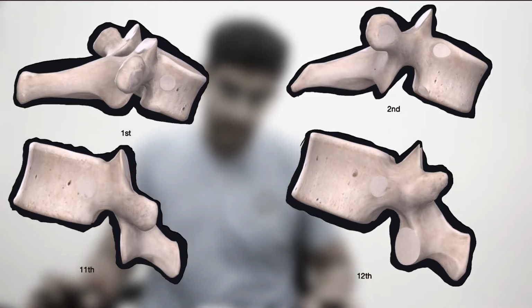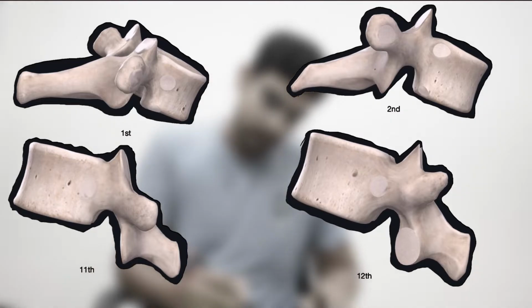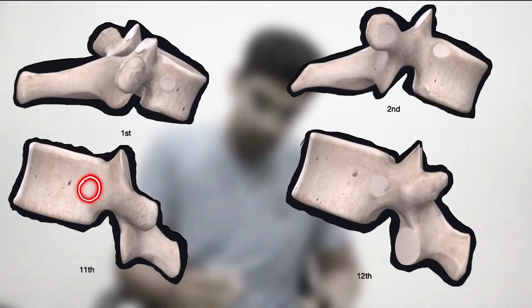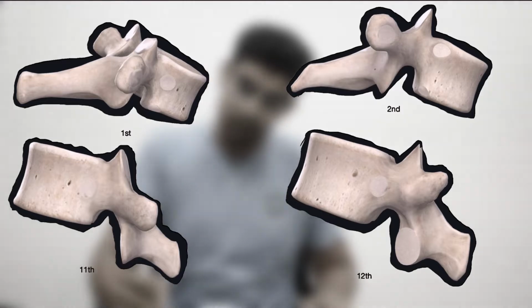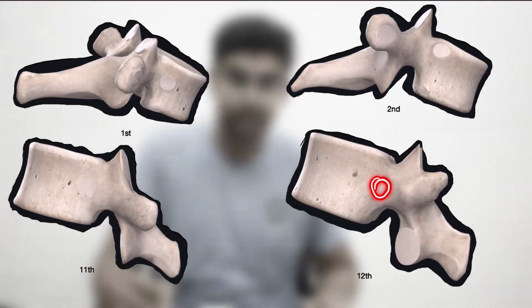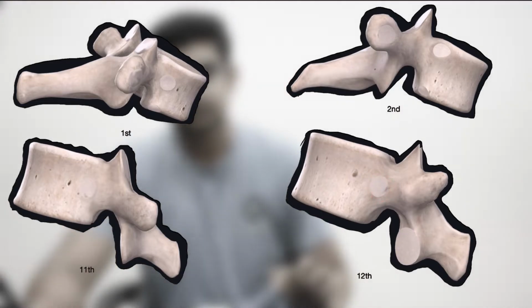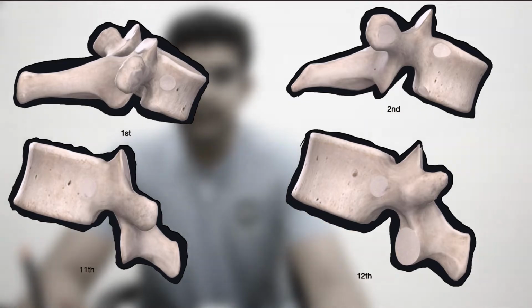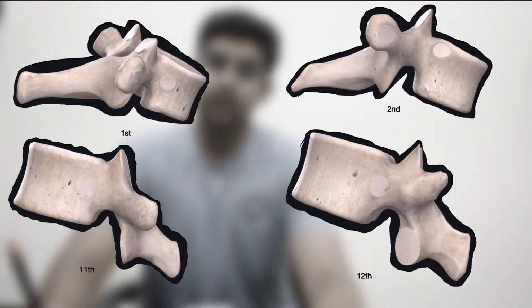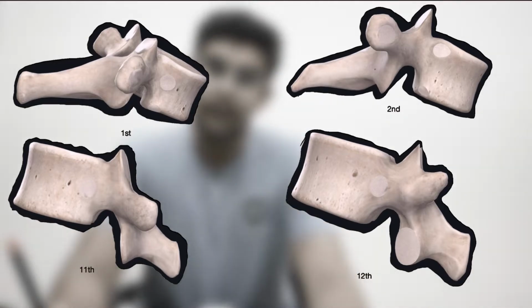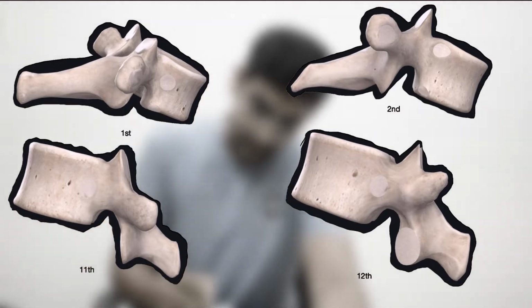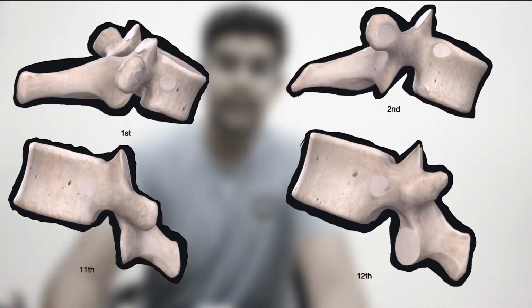The 11th consists of a single costal facet which is found on the middle of the body, and the 12th also consists of a single costal facet. Now we shall also remember the 10th vertebra, which only consists of a single semifacet on its superior side, whose diagram is not shown here.